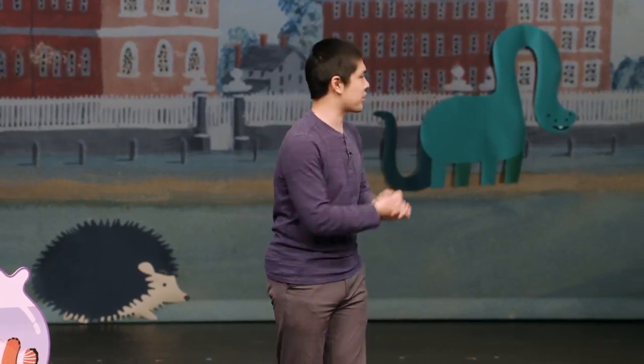Next time, we'll continue this discussion and take a look at some other features that we get in this world of programming with Scratch.